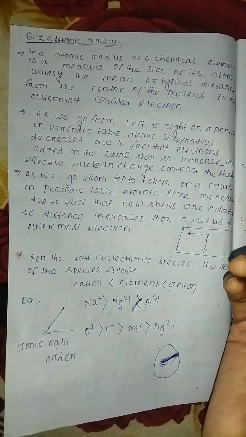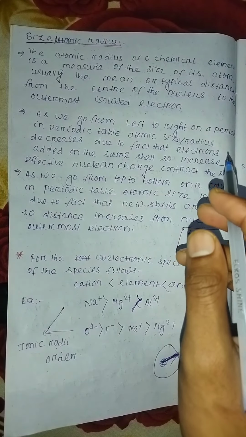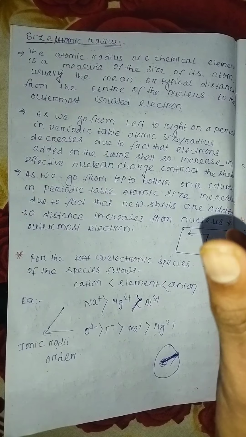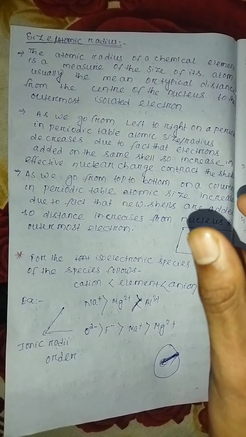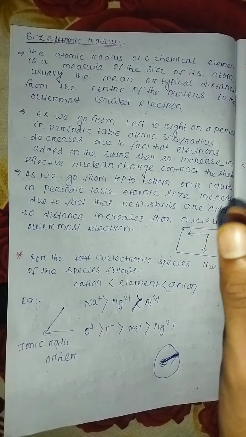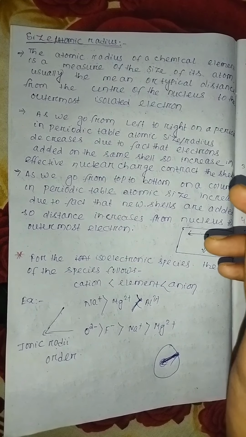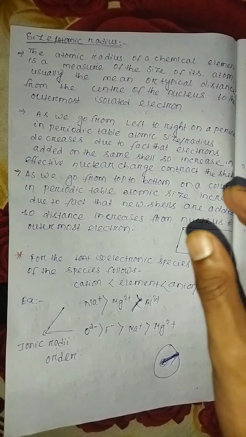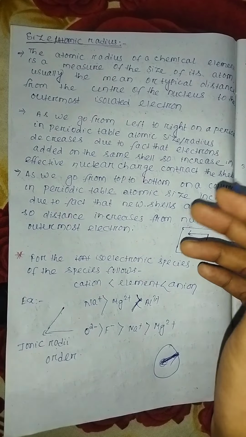Due to the addition of these electrons, the attraction between the nucleus and the electrons increases, so there is an increase in attraction and Z effective. So the shells shrink, decrease in size, or go towards the nucleus, so the size decreases.